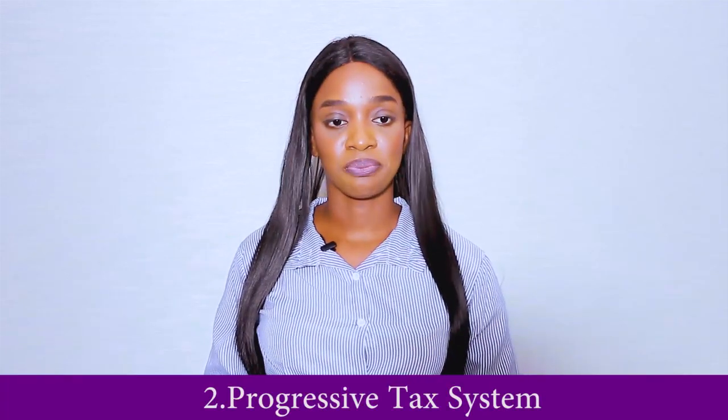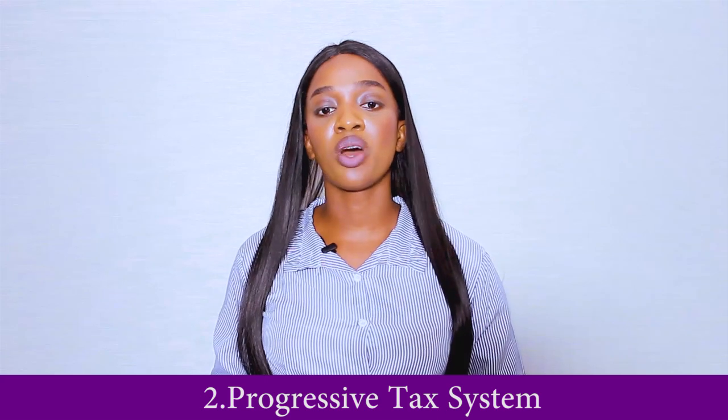Progressive tax system. A progressive tax system is one in which the amount of tax collected increases as income does. When the tax rate rises in proportion to the amount of income or wealth being taxed, it is said to be progressive. Higher earners are disproportionately affected by a progressive tax.